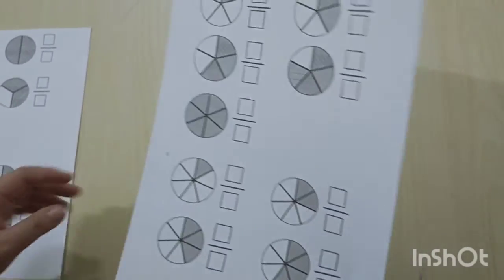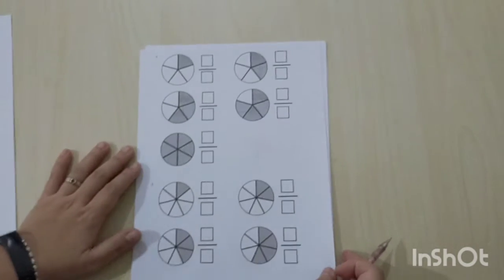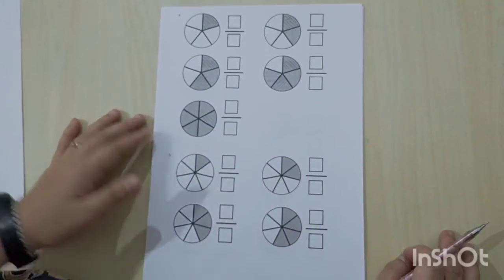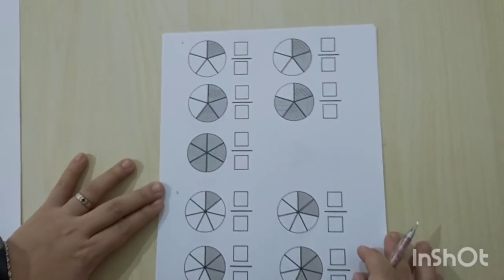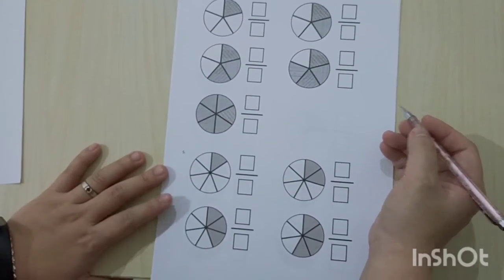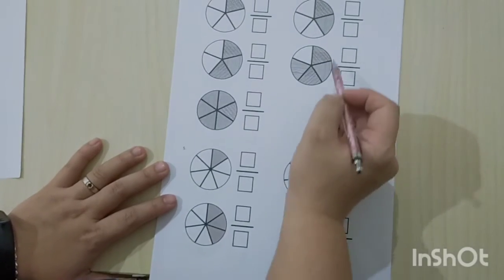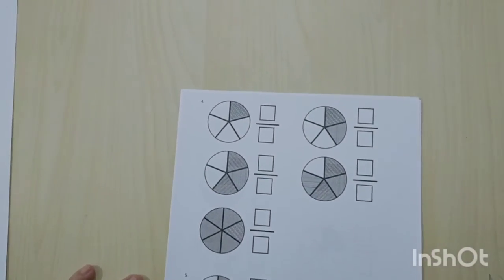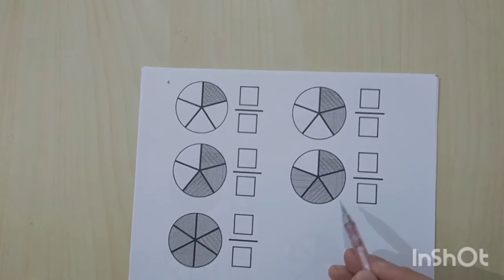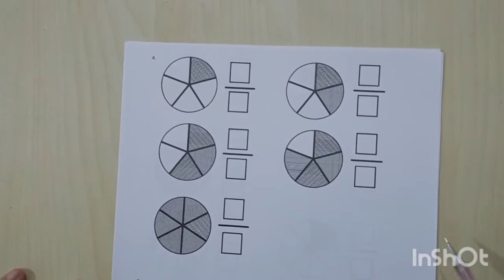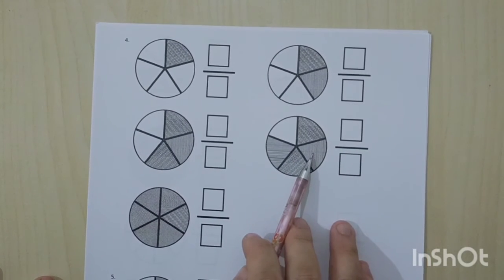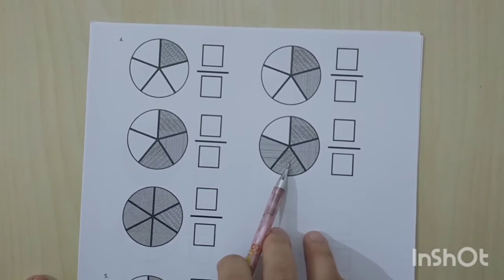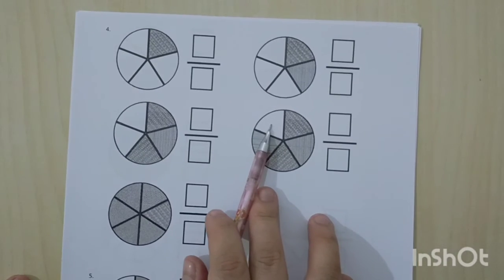Let's try to do another question. This is the harder one. Okay, now let's try this one. Let's see how many parts there are in a whole. Let's count it together. 1, 2, 3, 4, 5.